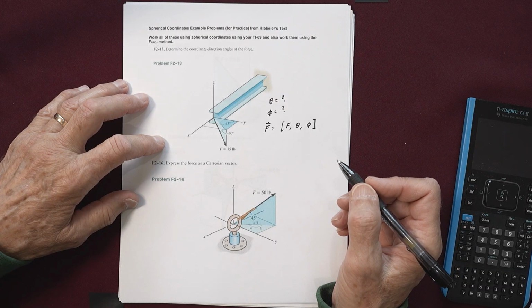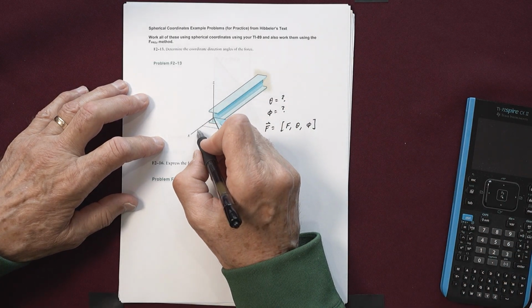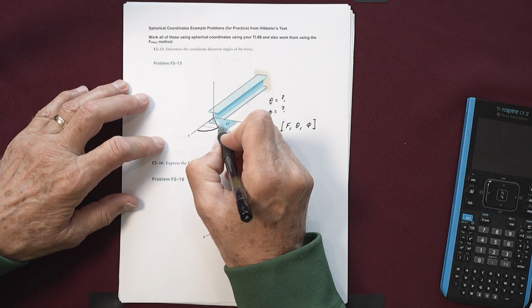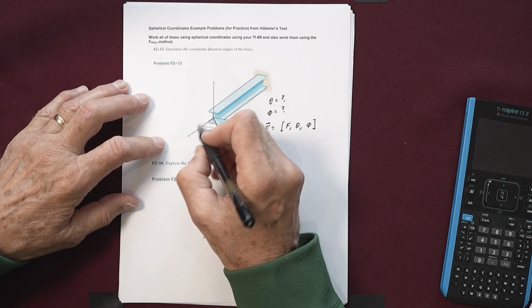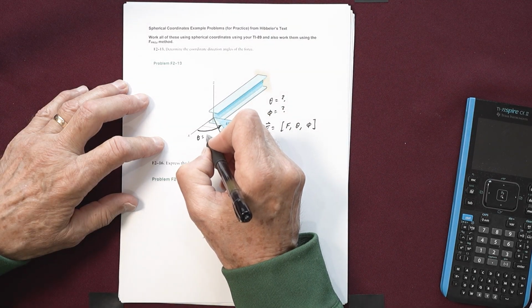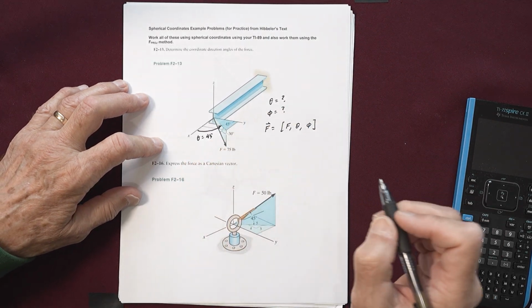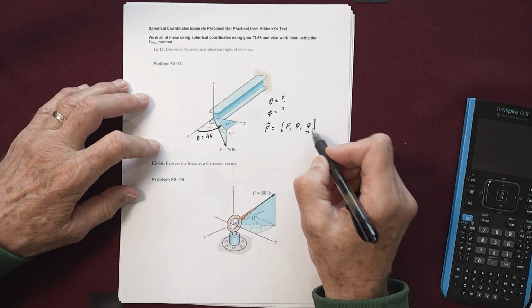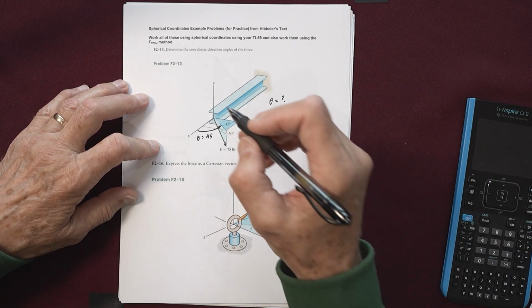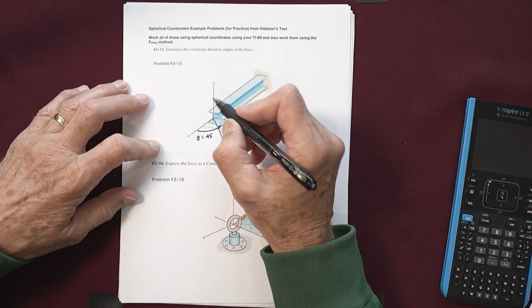So what's theta? Remember, theta is measured from the positive x. And so if this is 45, then theta is equal to 45. What's phi? Remember, in spherical coordinates, that's measured from the positive z-axis.